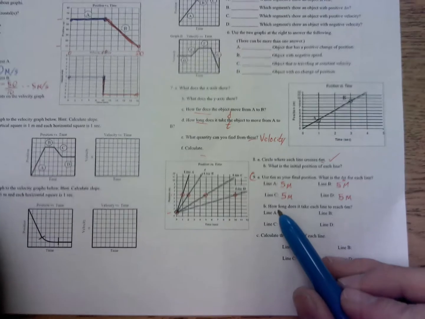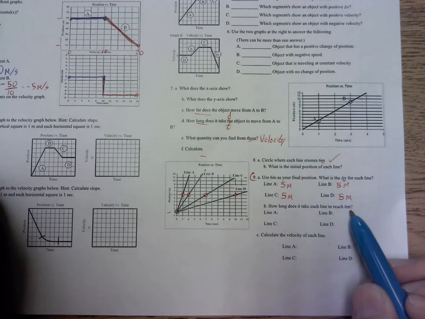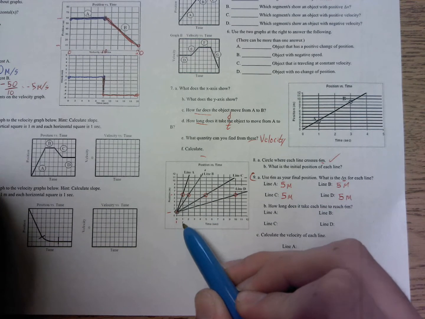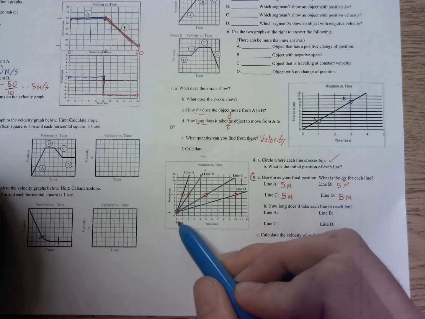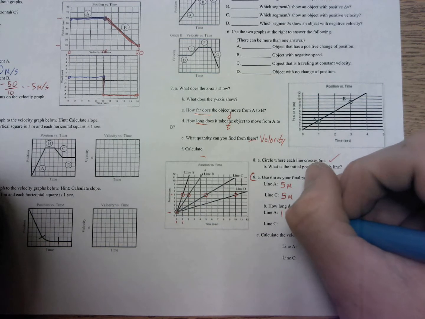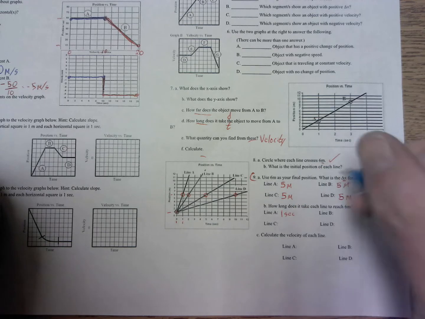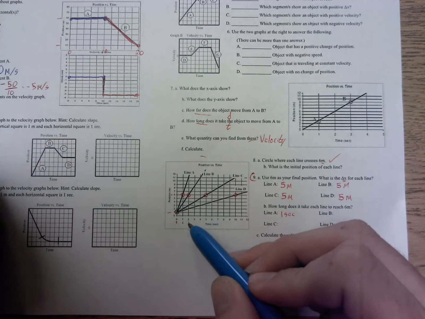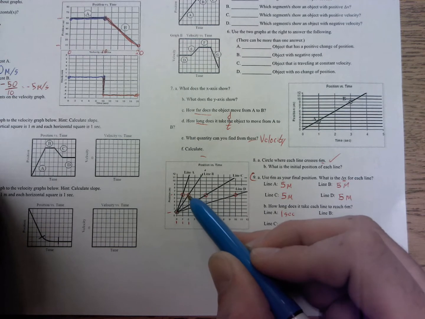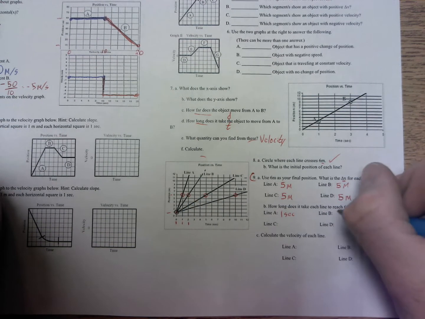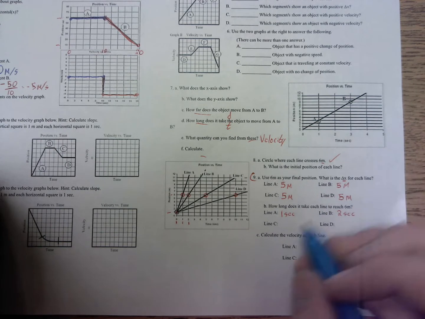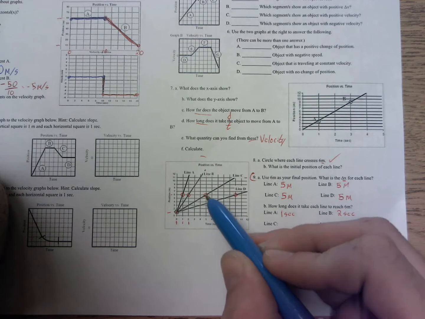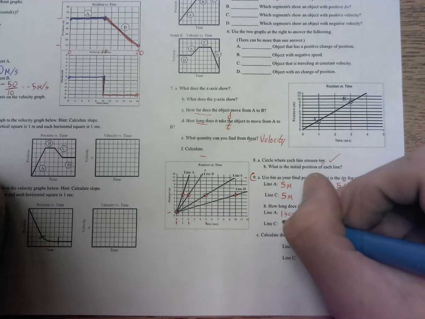Okay, here's where it changes up. How long does it take each line to reach 6 meters? We started at 0 seconds. We ended at 1 second for line A. So 0 to 1, that took 1 second. Line B, we started at 0 seconds, and we ended at 2 seconds, right? So we took 2 seconds. Line C, and then I'll let you do line D. We started at 0 seconds and we ended at 5 seconds.